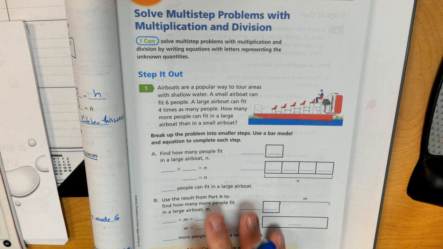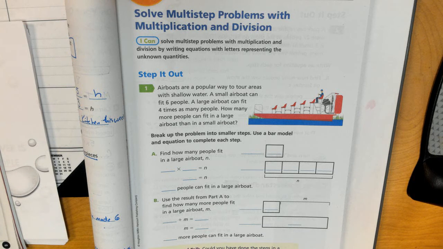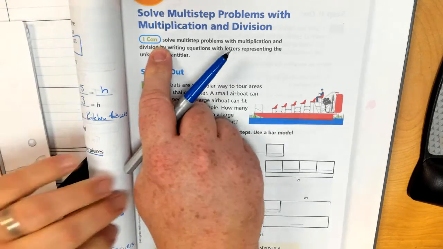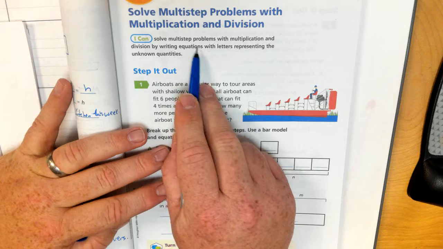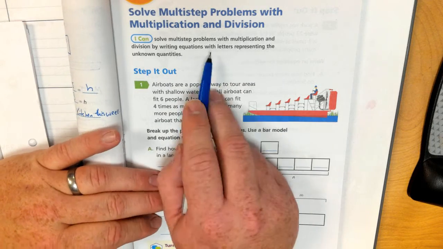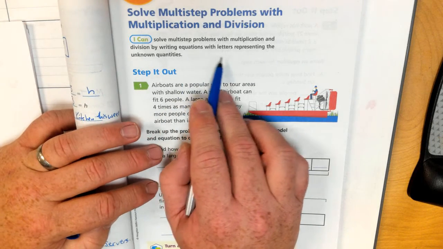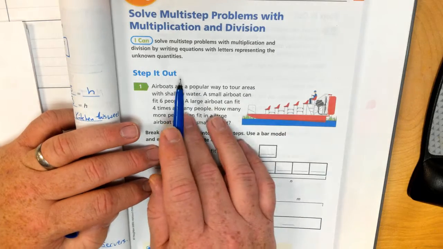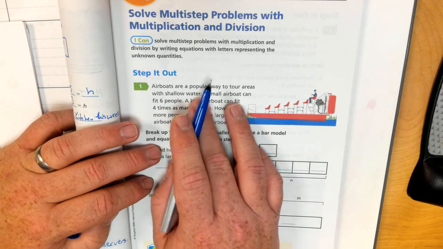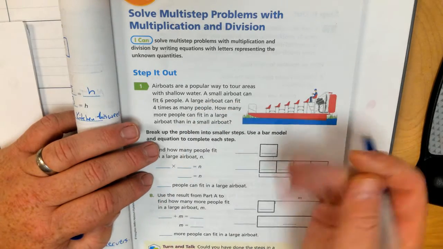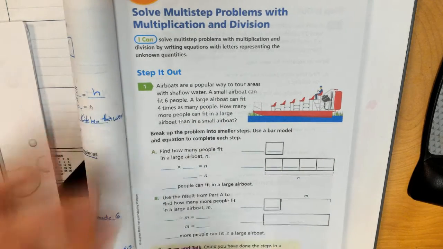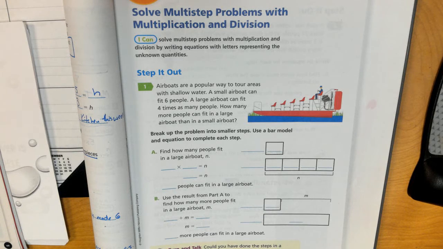Okay? I'm going to go ahead and get started for us here today, and I'll have you all follow along. Hopefully by the end of today, we will be able to say this statement with confidence, that I can solve multi-step problems with multiplication and division by writing equations with letters representing the unknown quantities. We sort of got into that with doing the inverse operation of the multiplicative comparisons. We had introduced a little bit of division, and so today we'll be taking that to the next step. Okay? Speaking of steps, let's take a look at this.